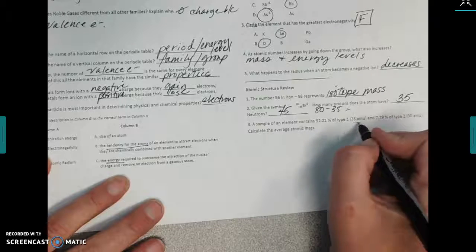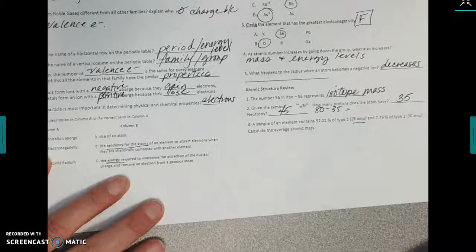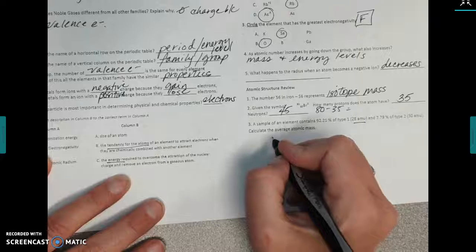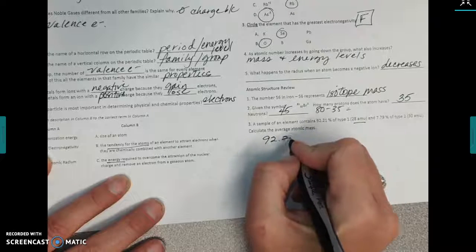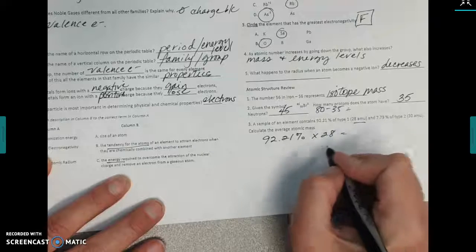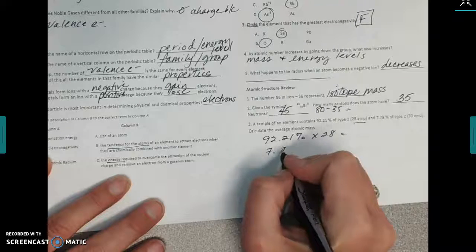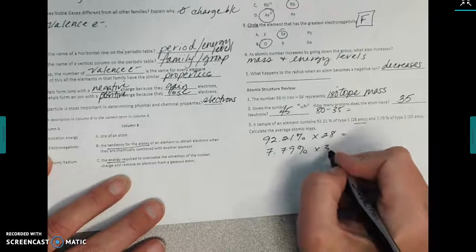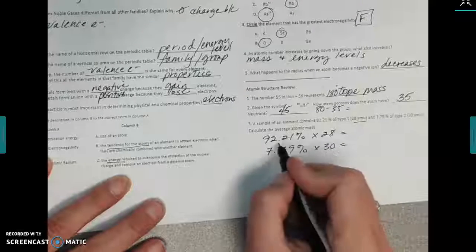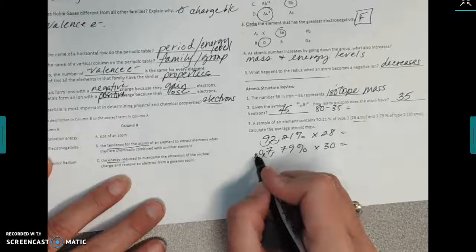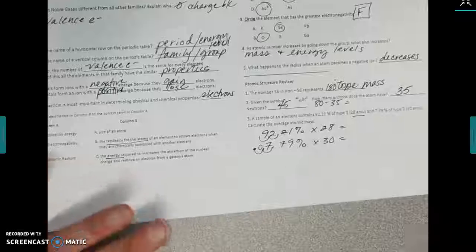A sample of an element contains 92.21% of type 1, which is 28 AMU, and 7.79% of type 2, which is 30 AMU. Calculate the average atomic mass. So 92.21% times 28, and then 7.79% times 30 AMU equals. Remember, we have to move that decimal 2 places. So this will be 0.07. And we do the math.